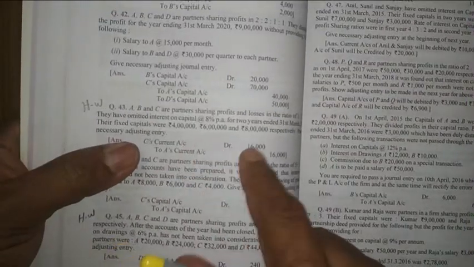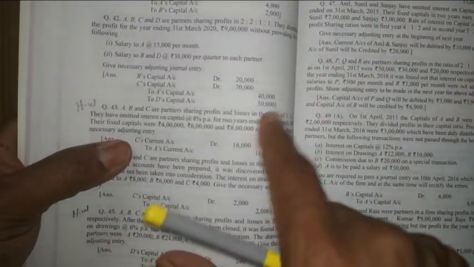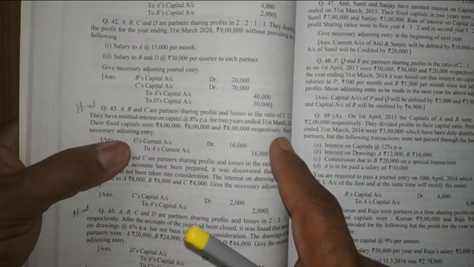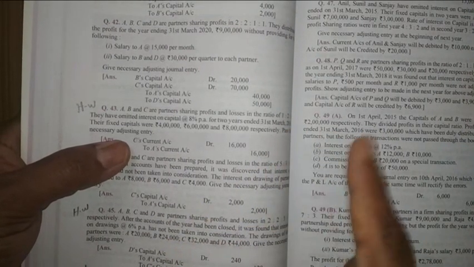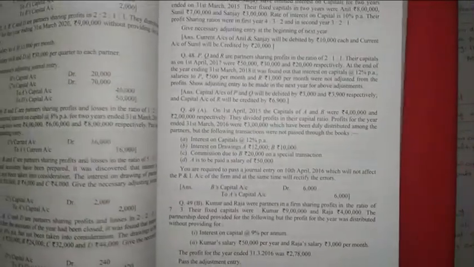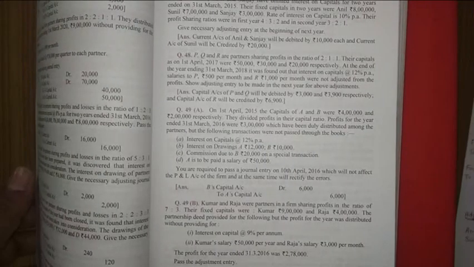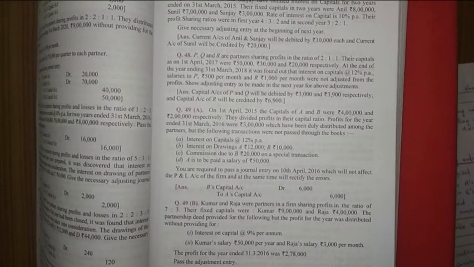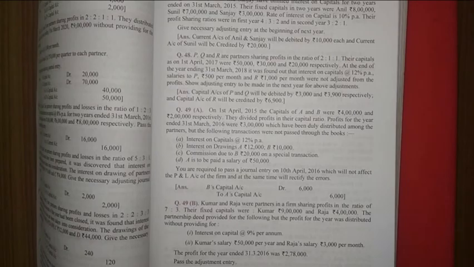So whenever you are doing question number 43, you can take the interest on capital for 2 years, and whatever the total amount is coming, that amount you can debit in the profit sharing ratio. You can take that amount together. Now we are continuing. The next question is 47 is over.